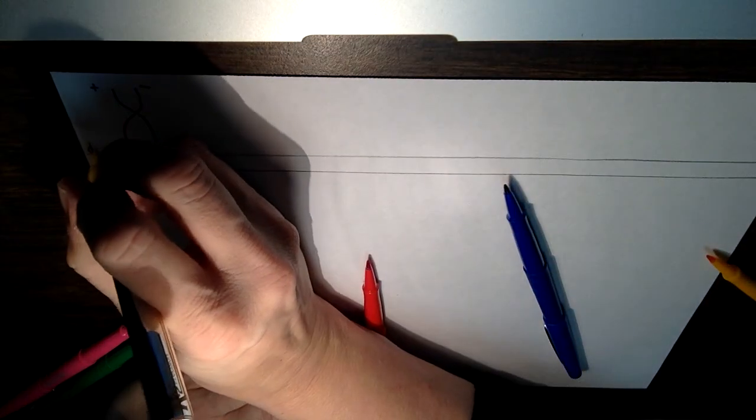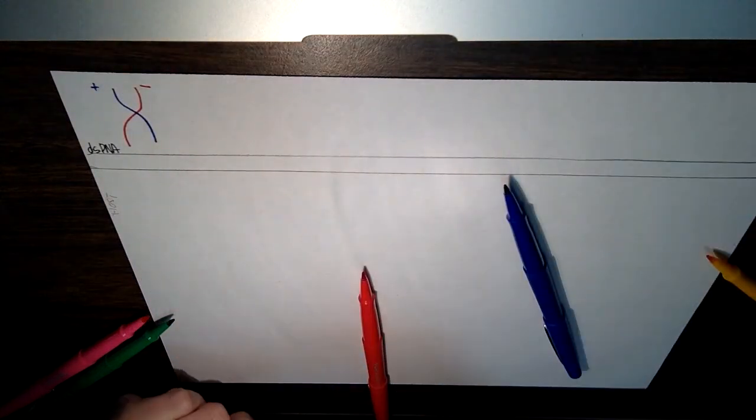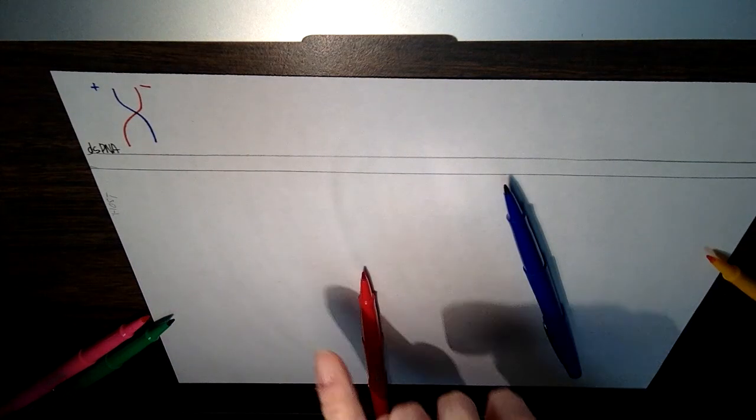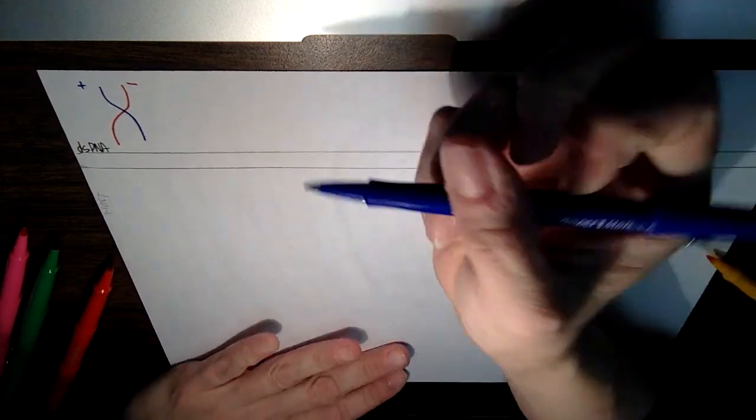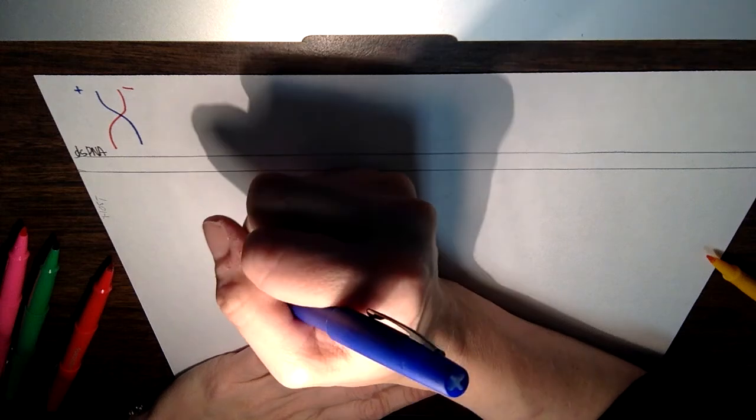So we've got double-stranded DNA. And this is the virus. This is the virus genome, okay? And it's going to infect the host cell. So what happens is the genetic material goes into the host cell.